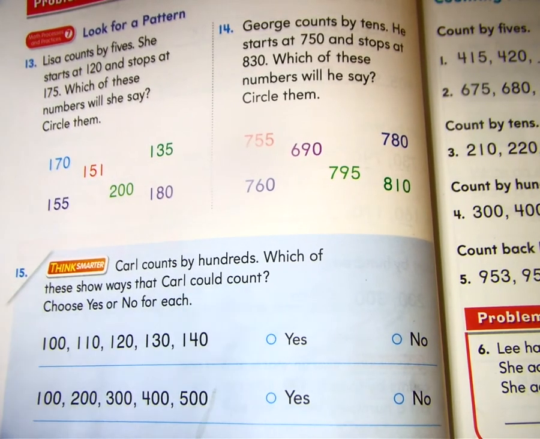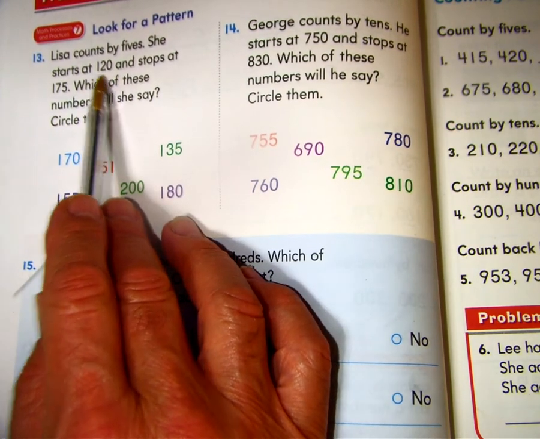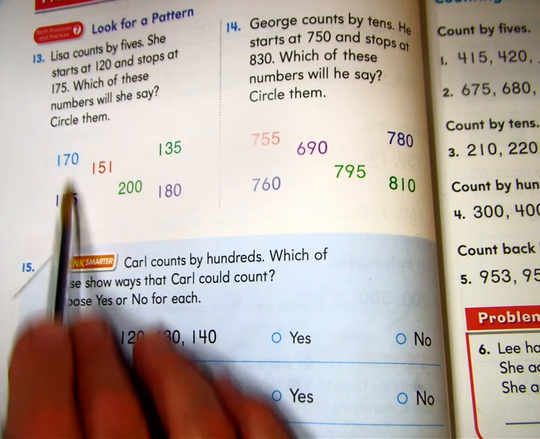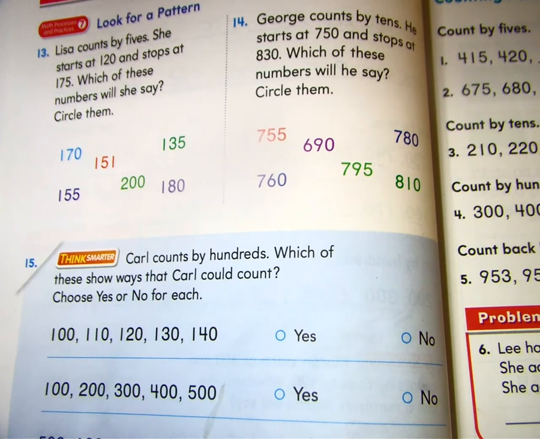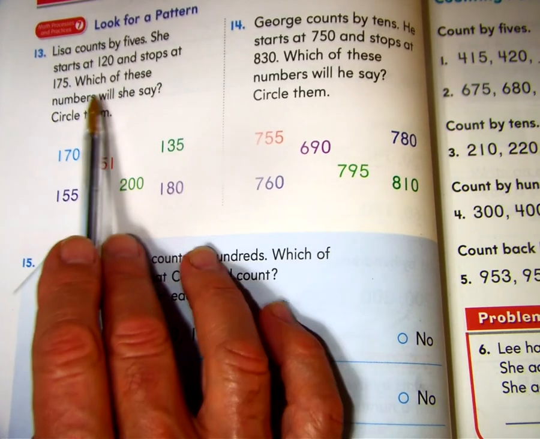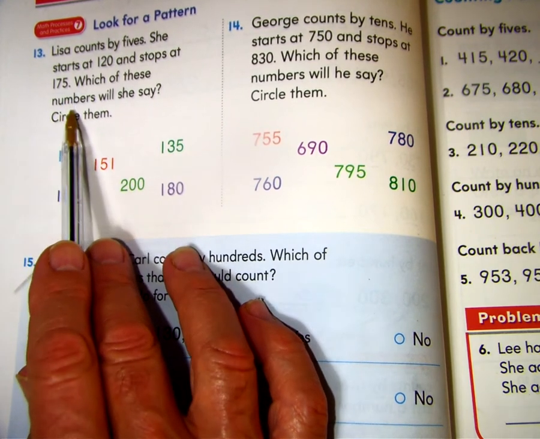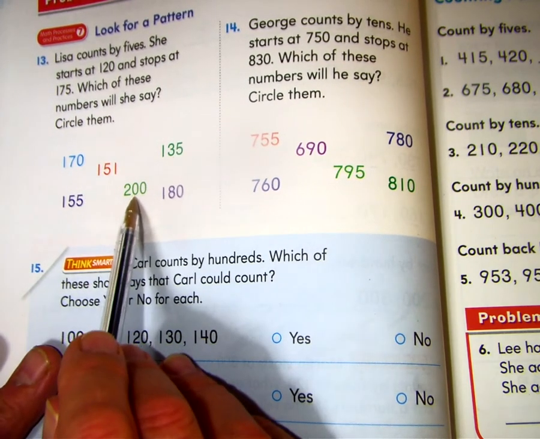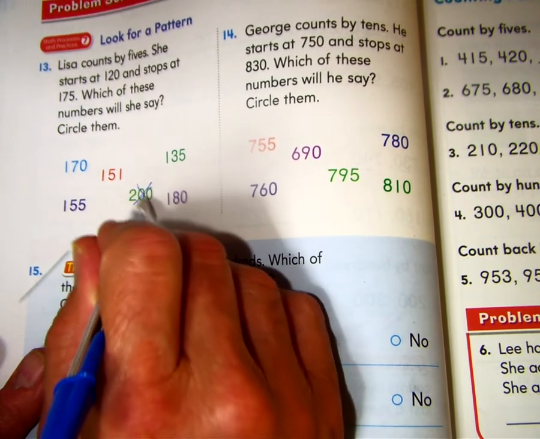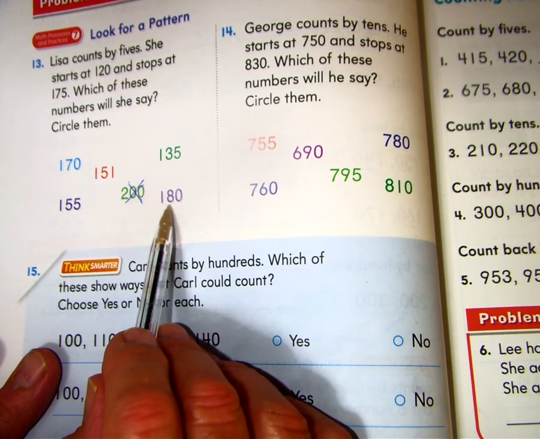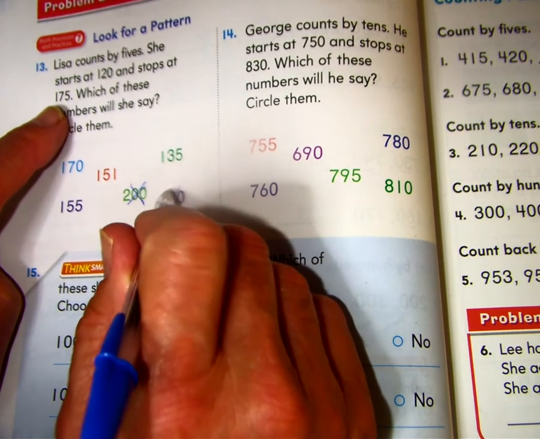We're going to circle the numbers that she would say. Now, let's look at this. She's beginning at 120, so there should be no number smaller than 120. 170, 150, 150, 130, 180. There are none smaller than 120. That's good. And where's she going to stop? At 175. So no number's bigger than 175. Oops, 200. That's too big. We got to be 175 or smaller. That's too big. How about this one? 180. Is 80 bigger than 75? Yes, it is. We don't want that one either.